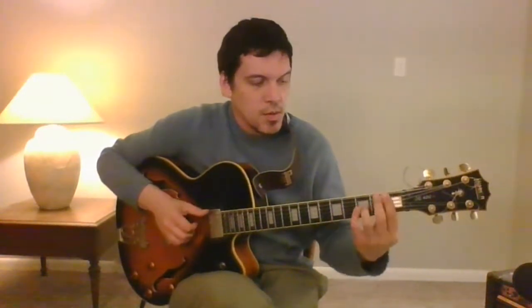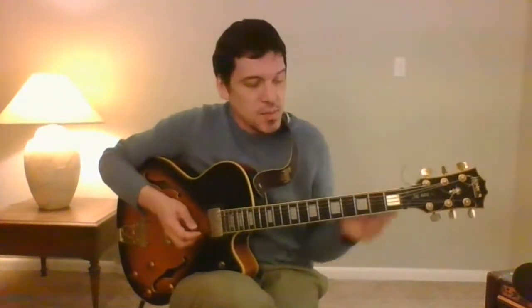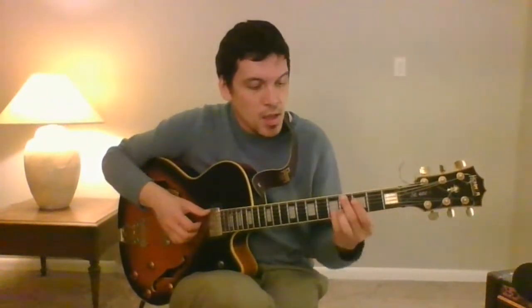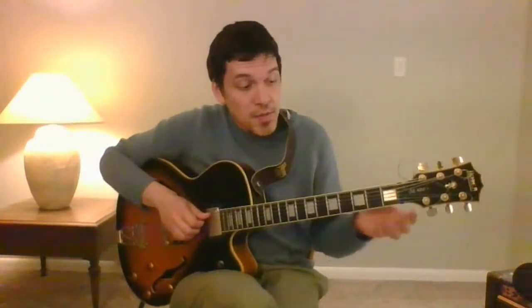They both have a similar concept. Let's go back to Atmosphere. What they do here, when it gets to the bridge, instead of two bars for each chord, if we're playing in the key of A flat, the first chord of the bridge would be C7.